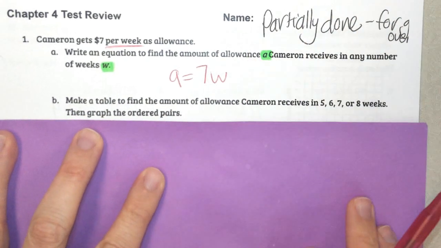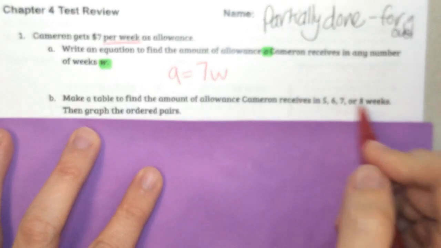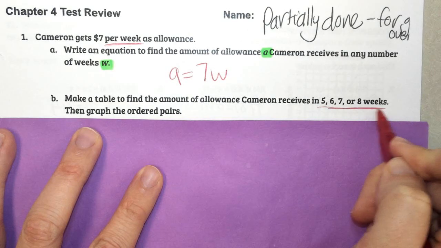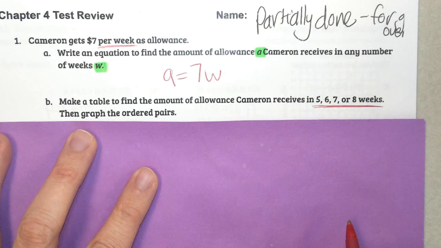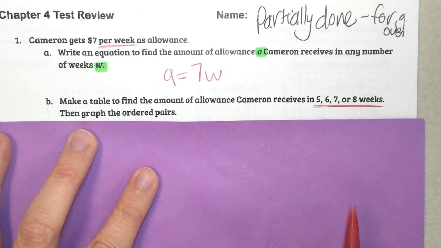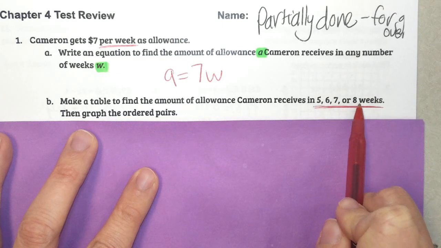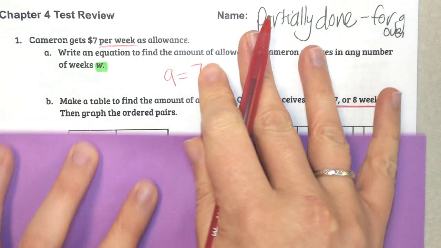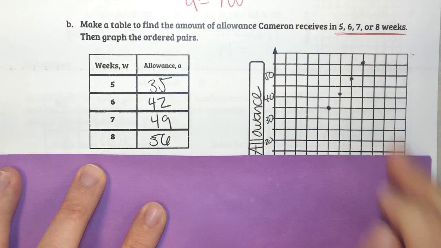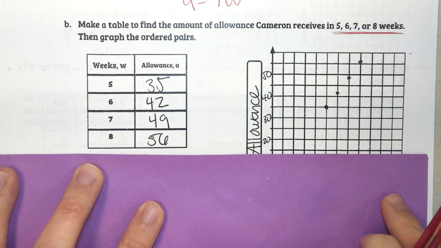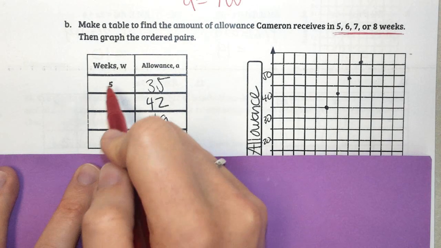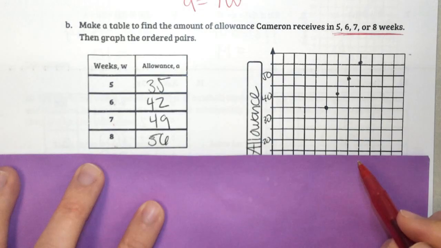Then it says make a table to find the amount of allowance Cameron receives for 5, 6, 7, or 8 weeks. Graph the ordered pairs. When you are looking at it, 5, 6, 7, or 8, those numbers are already given to you, but I had some students that weren't paying attention to that on the quiz, and they just thought it was 1, 2, 3, 4. So make sure you're really paying attention to what numbers they want you to plug in.